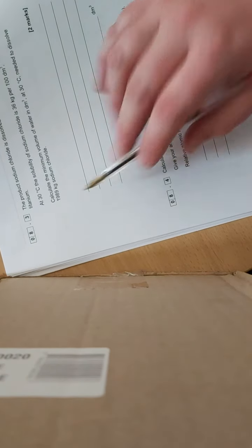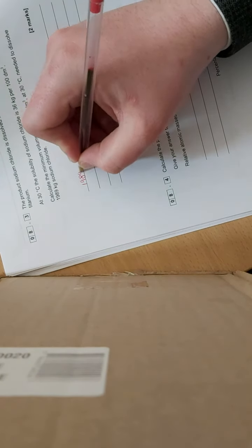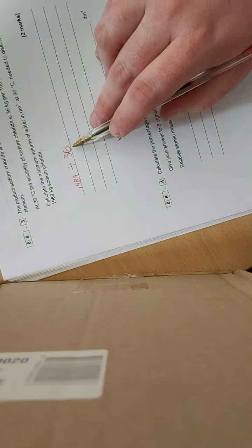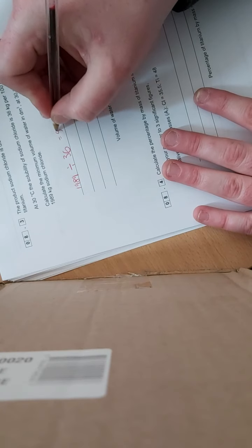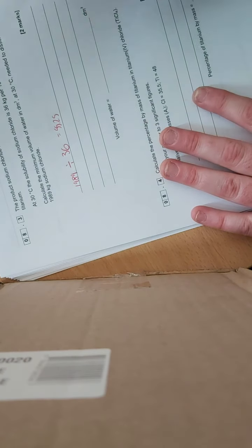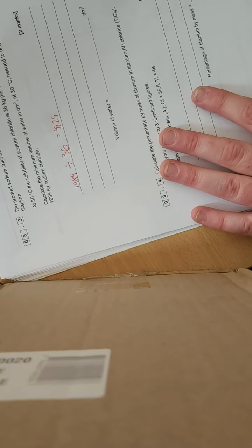Now, there's a few different ways of doing this. I personally would do 1989 divided by 36, because that's going to tell me how many times 36 goes into 1989. So let's write that through on the computer. 1989 divided by 36 equals 55.25.